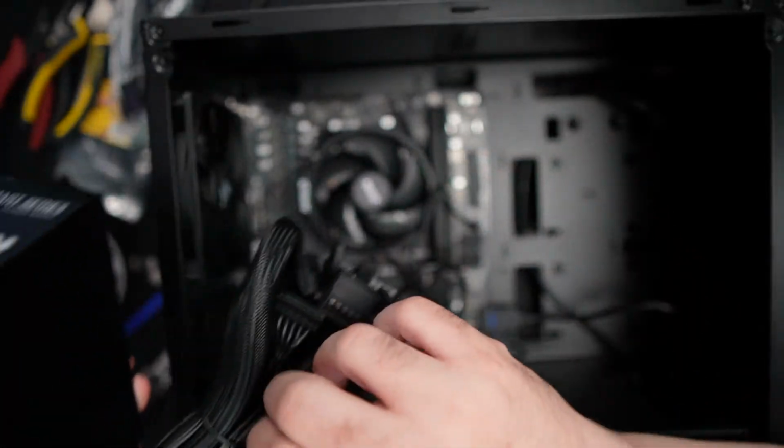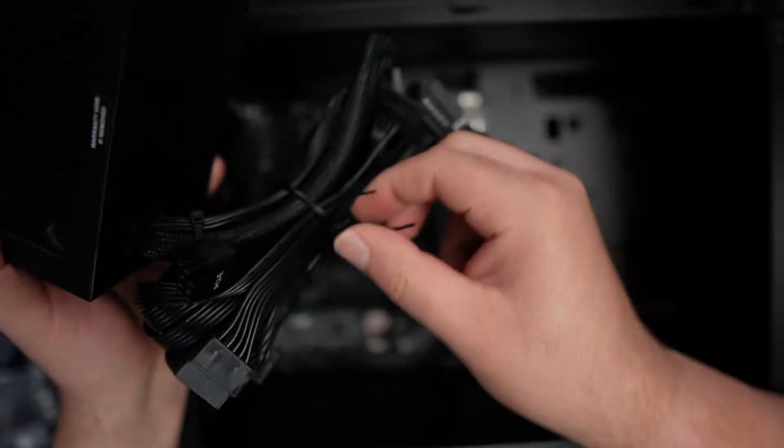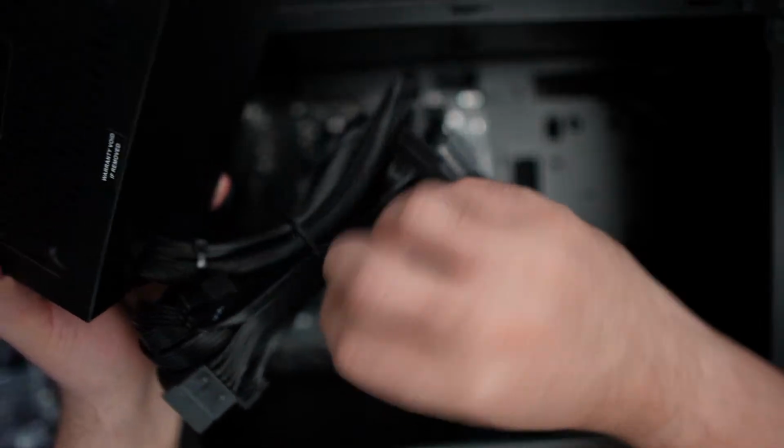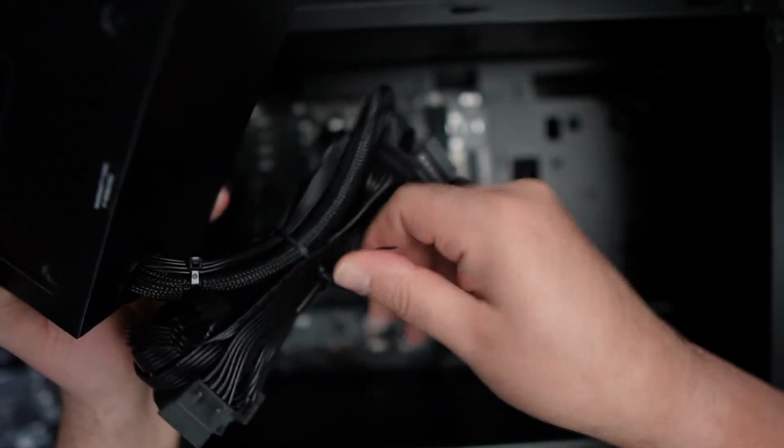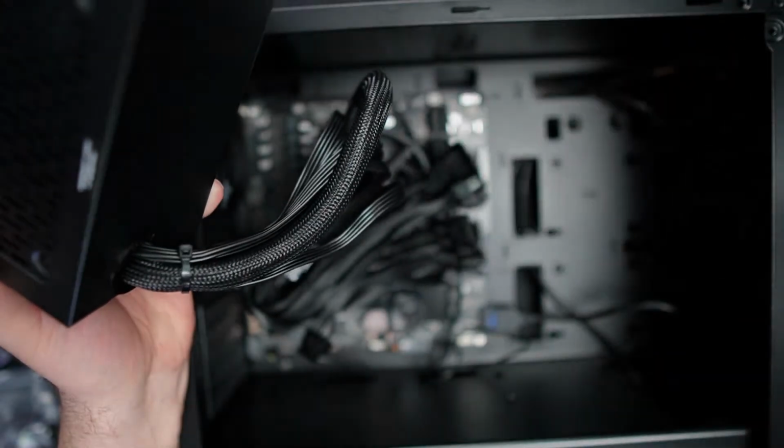Let me go over the power supply connectors before I put everything in, because once I put this in, it's a little harder to see. Obviously, it's got these metal ties. Do not put these in your system. They have metal in them and they could grind against something.